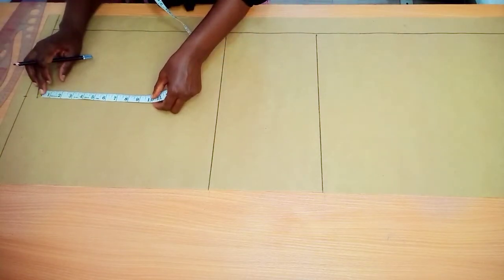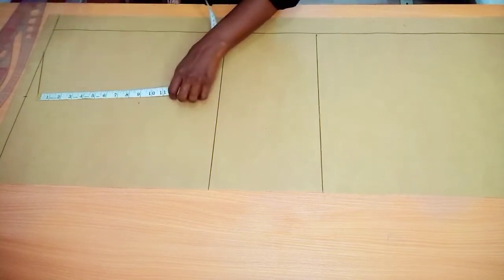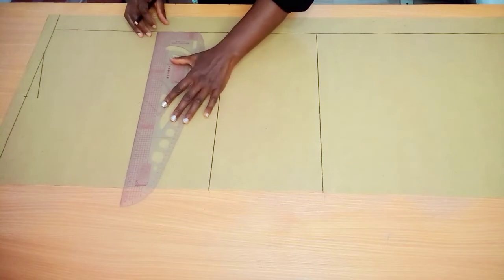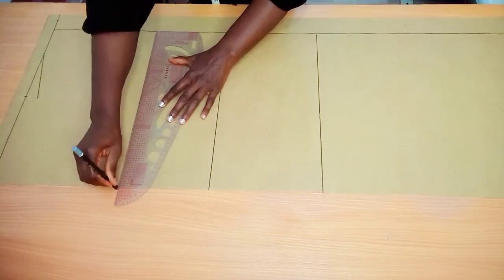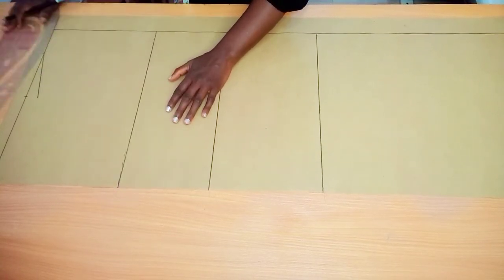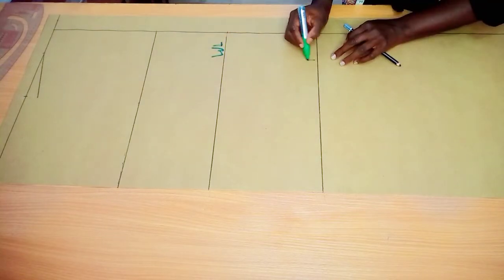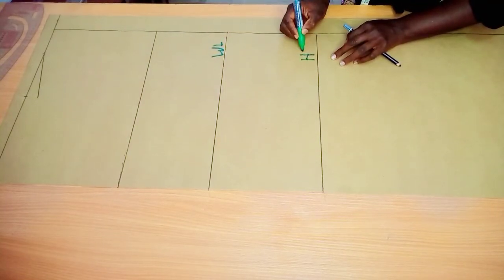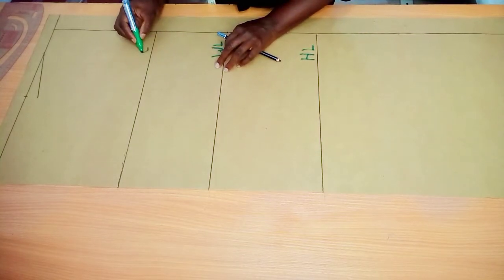So we're marking down the armhole depth, 9 inches. So this is the waistline, hip line, chest line or bust line.